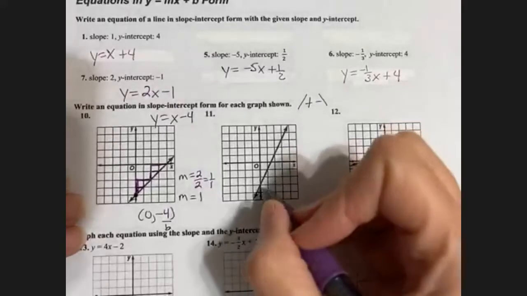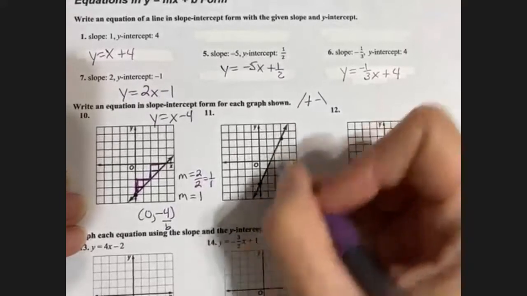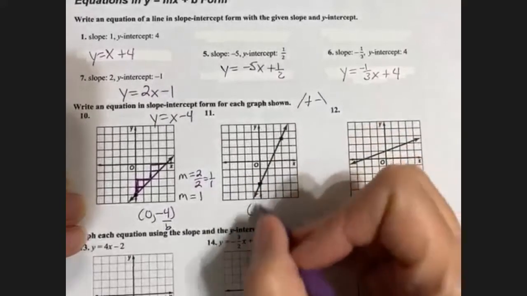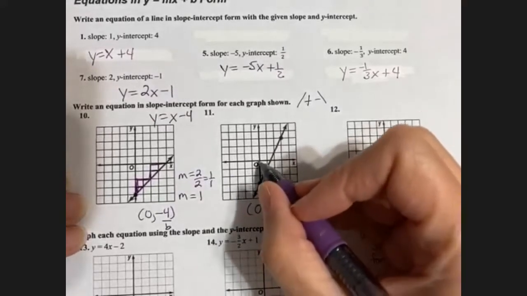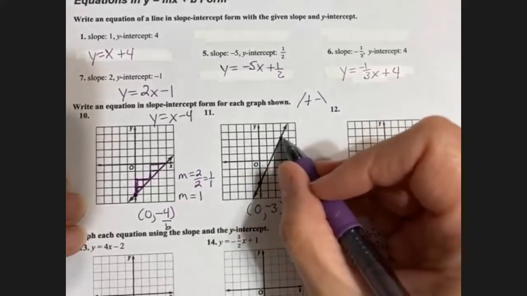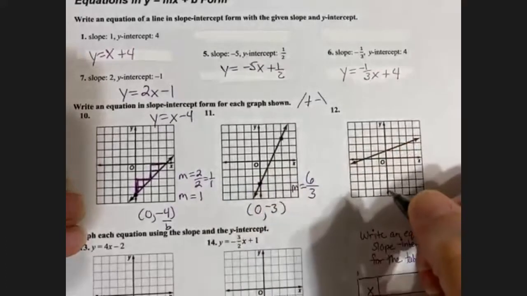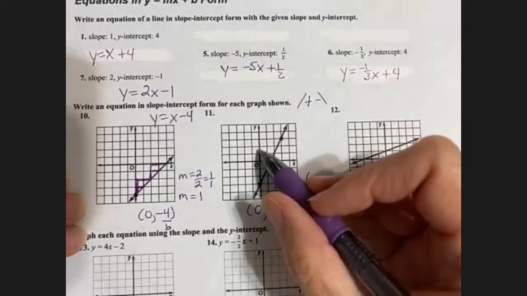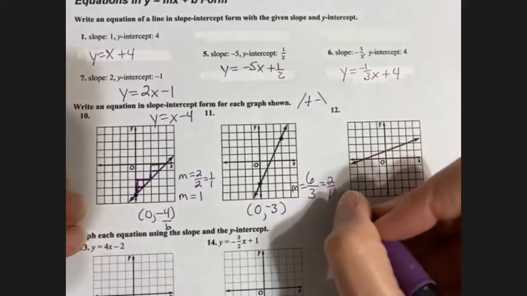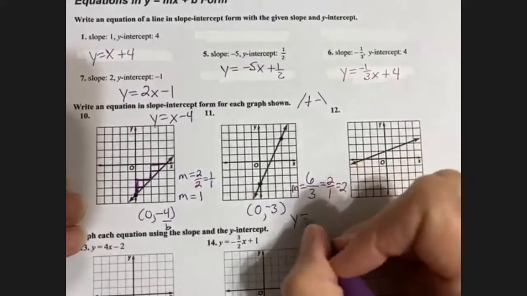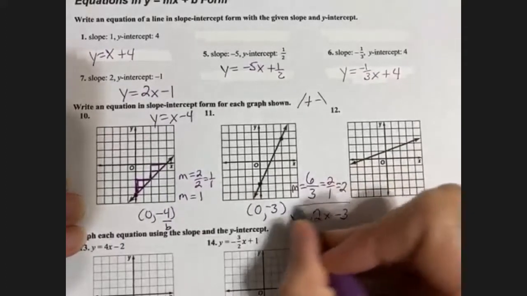Okay, so now we're going to go ahead and find this point. It looks like we have this point up here. And again, where is it hitting the y-axis? It's hitting it at 0, -3. I rise 1, 2, 3, 4, 5, 6, run 1, 2, 3. So rise of 6, run of 3. That's my slope. Try it again: rise 6, run 3. That's going to reduce to 2 to 1, or simply 2. So the equation of my line is y equals 2x minus 3.